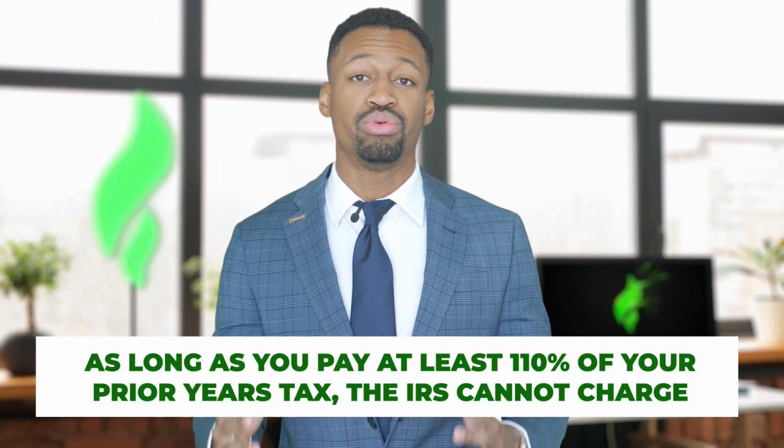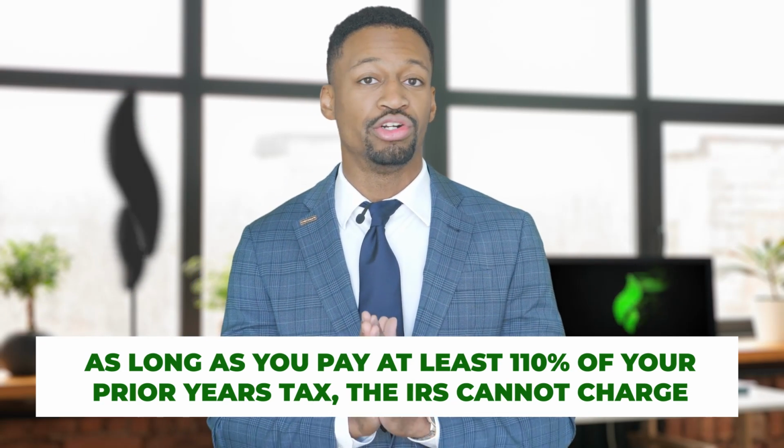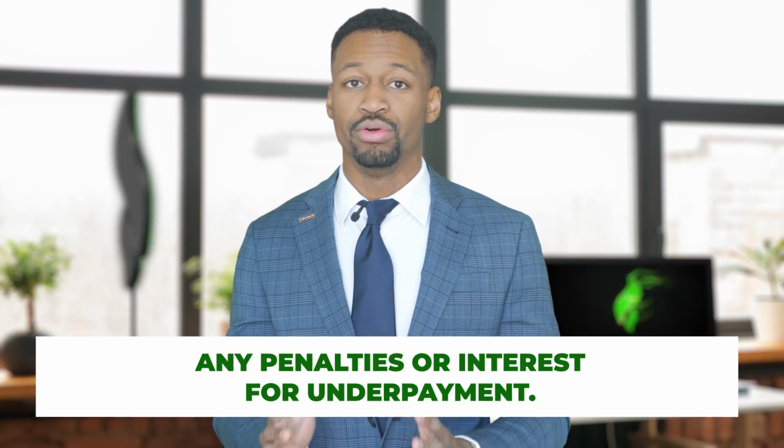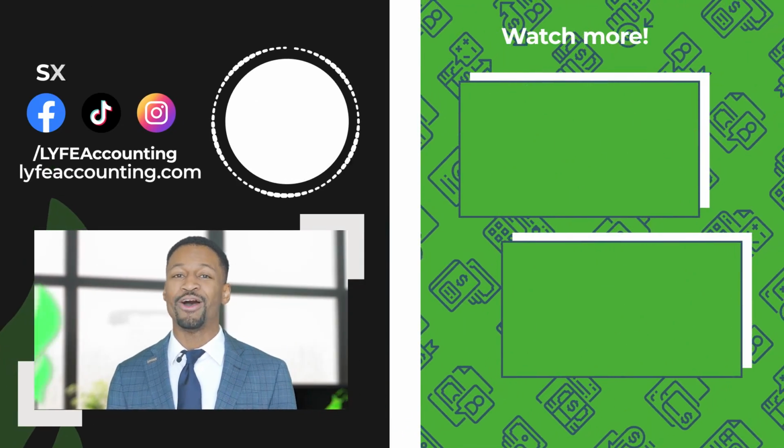Now, going forward, if you expect to owe more than $1,000 in self-employment taxes, then the IRS requires you to pay quarterly estimated tax payments. Quarterly estimated tax payments are basically tax payments made at the end of every quarter during the year to ensure you pay your taxes to the IRS on time before you file your return. Otherwise, you could be hit with an estimated tax penalty. But as long as you pay at least 110% of your prior year's tax, the IRS cannot charge any penalties or interest for underpayment.